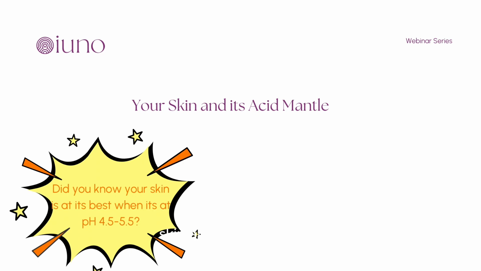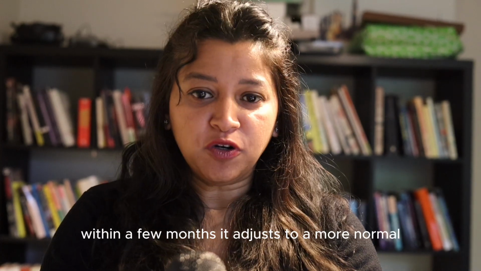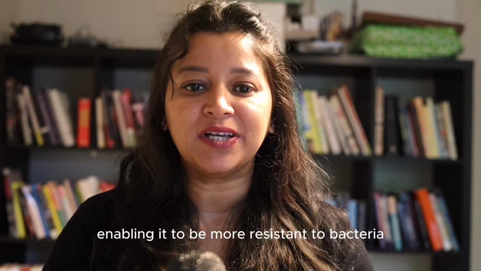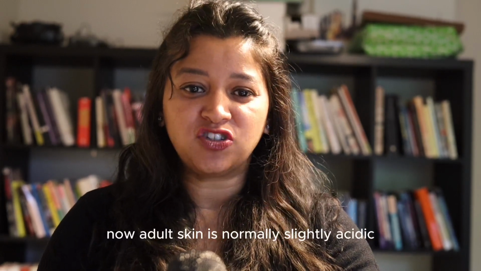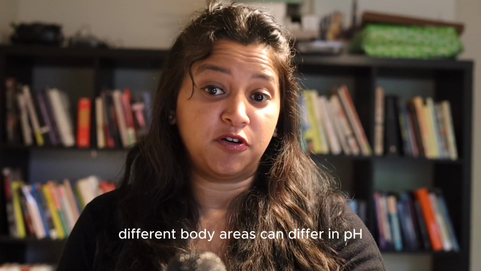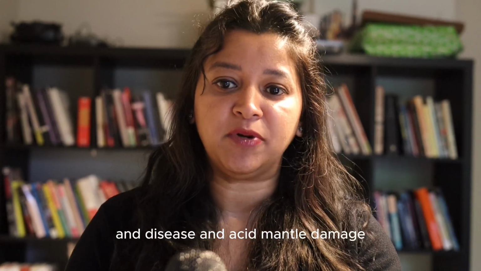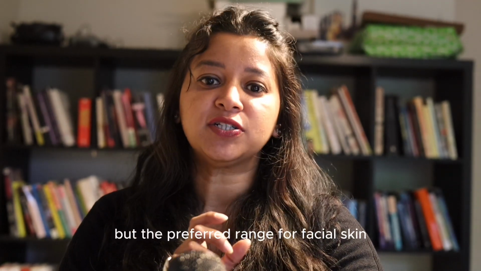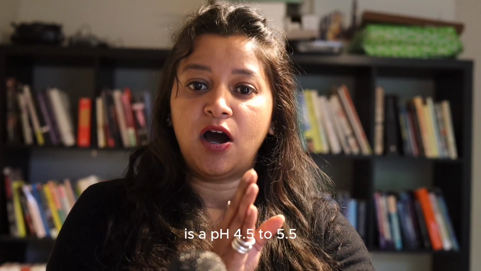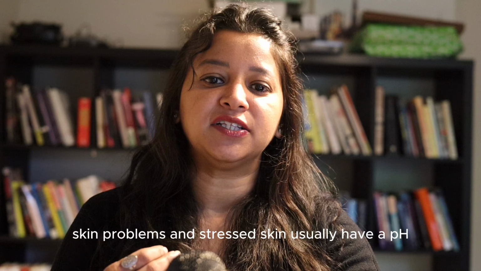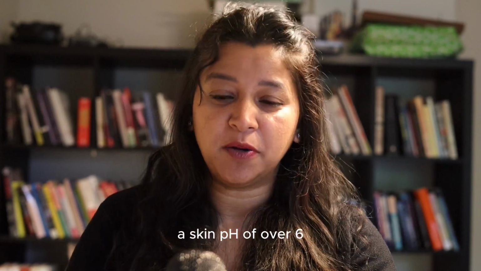Skin and the acid mantle. Newborn baby skin has a neutral pH of 7. Within a few months, it adjusts to a more normal pH of 4.5 to 5.5, enabling it to be more resistant to bacteria. Now, adult skin is normally slightly acidic, in a range of 4.5 to 5.5. Different body areas can differ in pH, and disease and acid mantle damage can really alter the pH of your skin. But the preferred range for facial skin is pH 4.5 to 5.5. Now, those with skin disease, skin problems, and stressed skin usually have a skin pH of over 6.